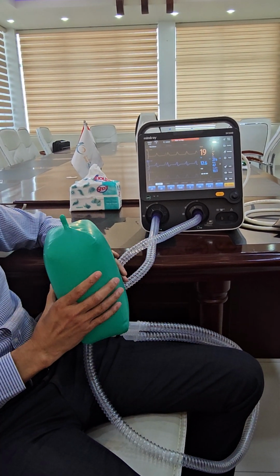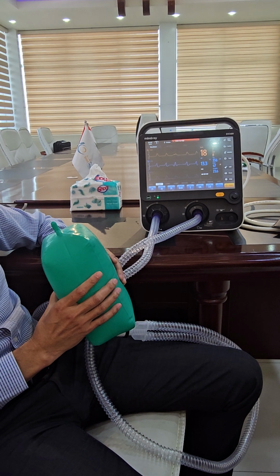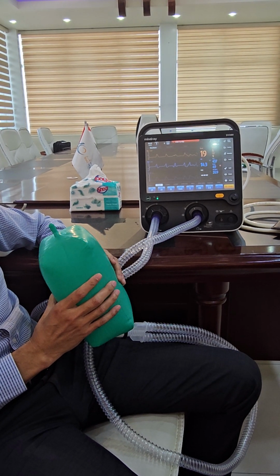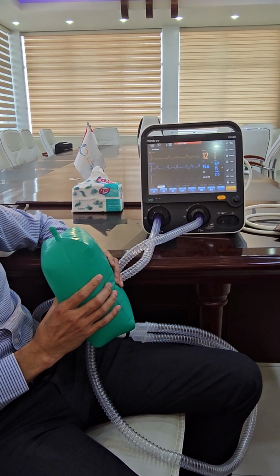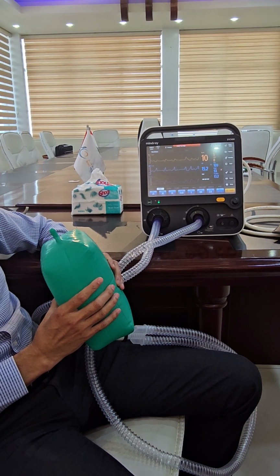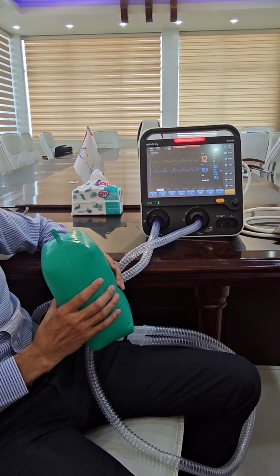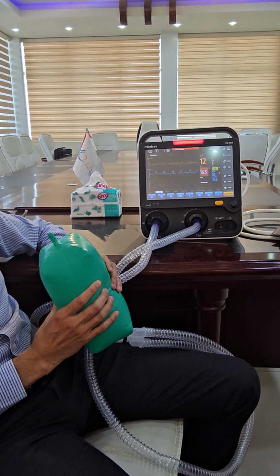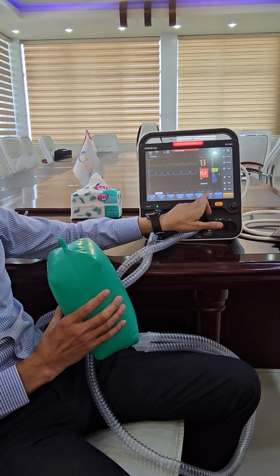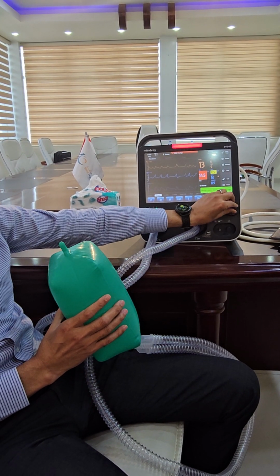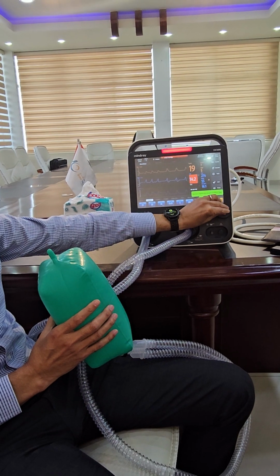How do you know it's assisted? Look at it when I decrease the trigger. I don't want to confuse. Let's make the figure 1.